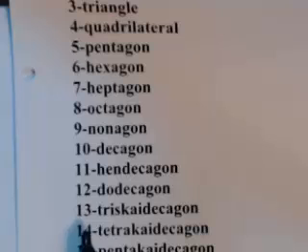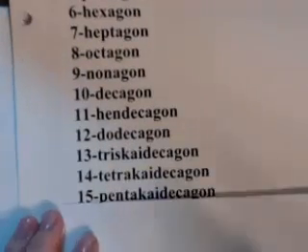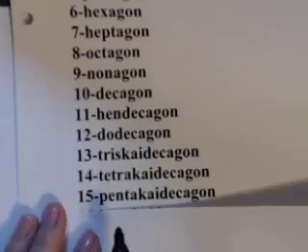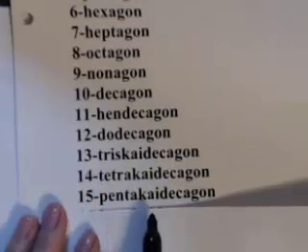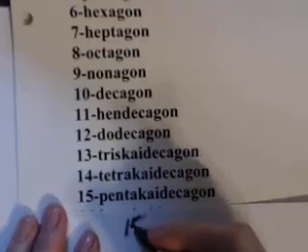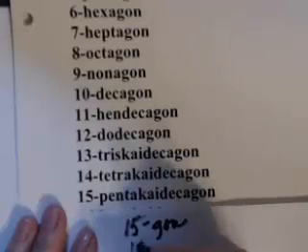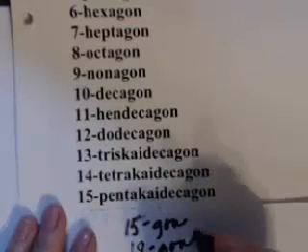I know in high school geometry, probably when you got past 12, we just used the number of sides that the polygon had and then gon after it. So if we were talking about a 15-sided shape, we did not call it a pentacadecagon. We called it a 15gon. So if you had an 18-sided shape, it was an 18gon.